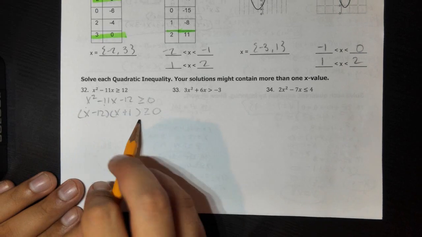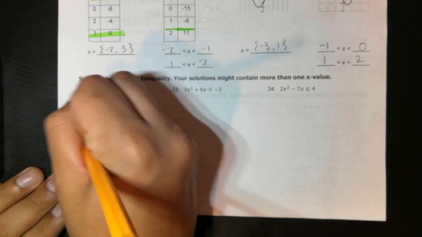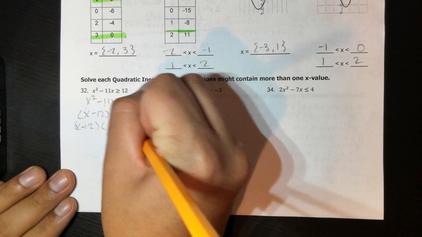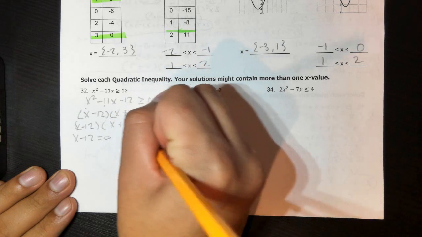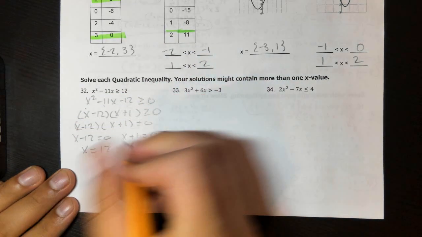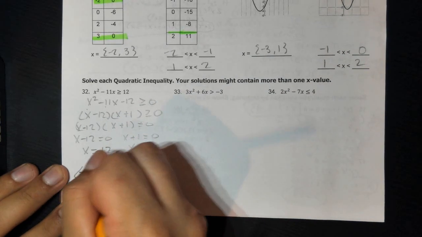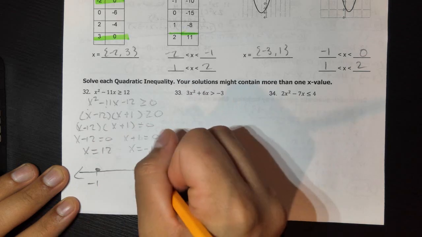Alright, so based off this, your solutions, if you set both of these equal to 0, so x minus 12 equals 0, x plus 1 equals 0, so we get x equals 12, x equals -1. Alright, so let's put that on a number line. These would both be solid dots.